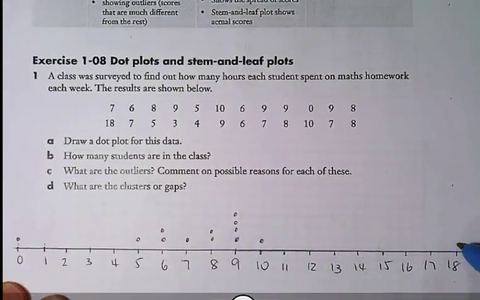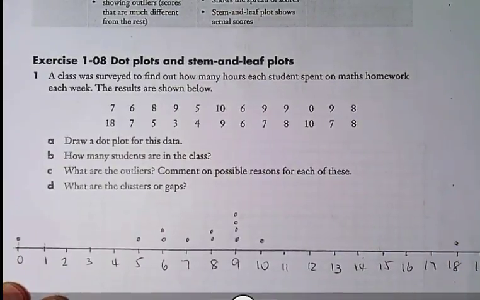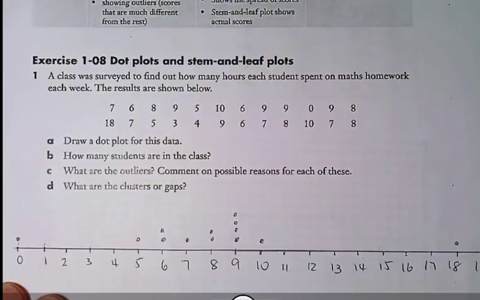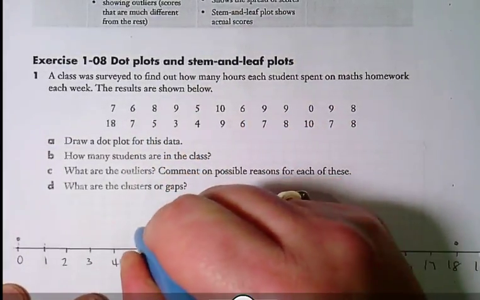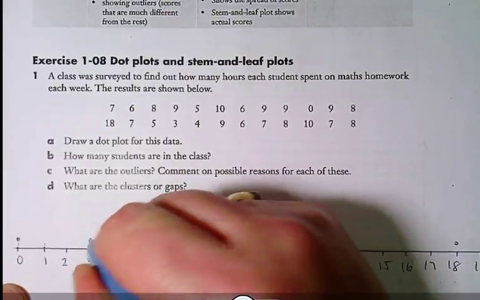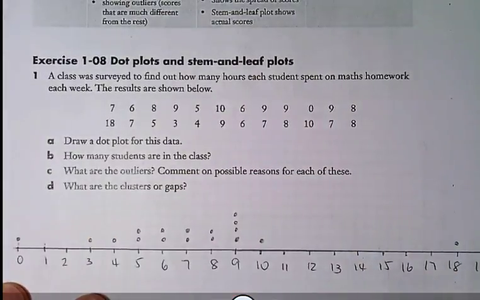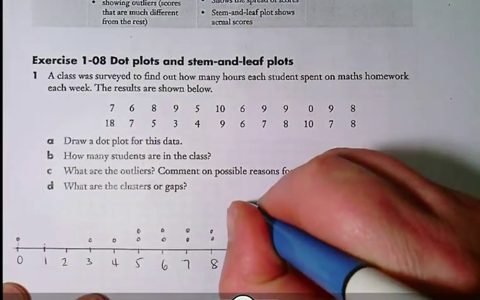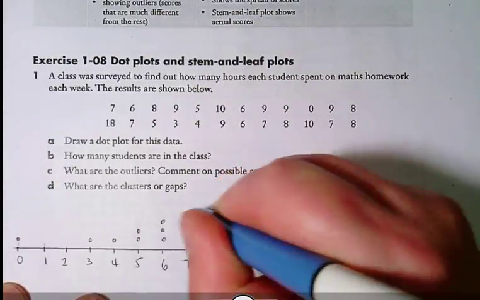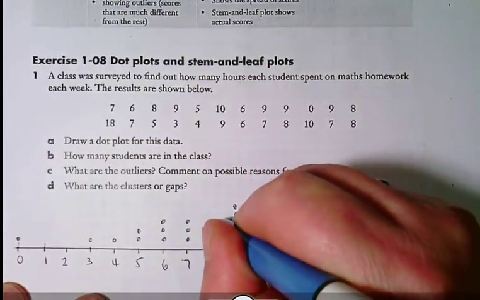Then we're up to the second row of scores. We've got 18. And then we've got 7, 5, 3, 4. We've got 9, 6, 7, 8.